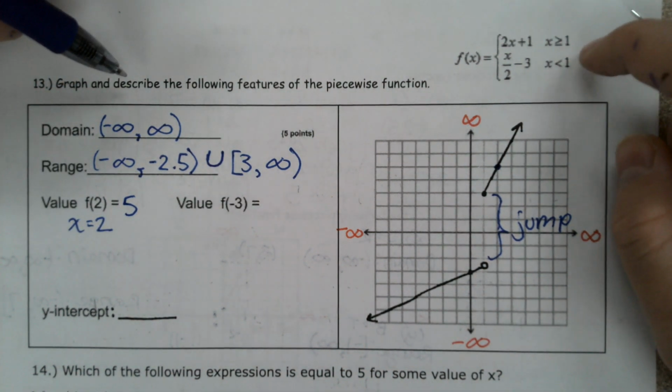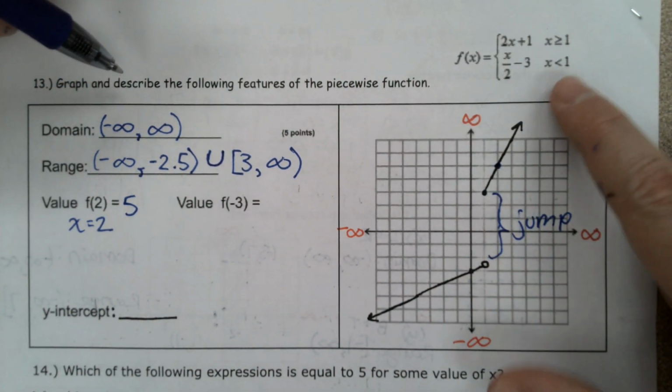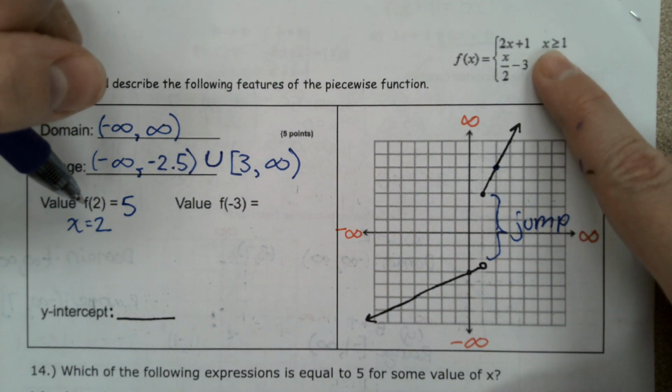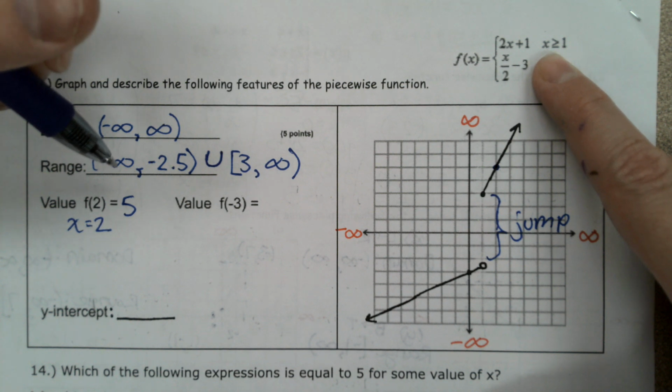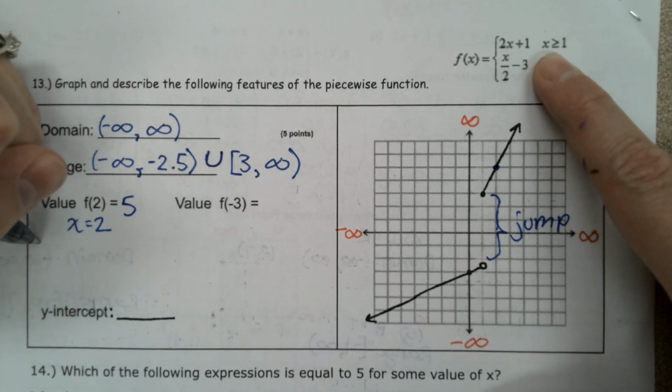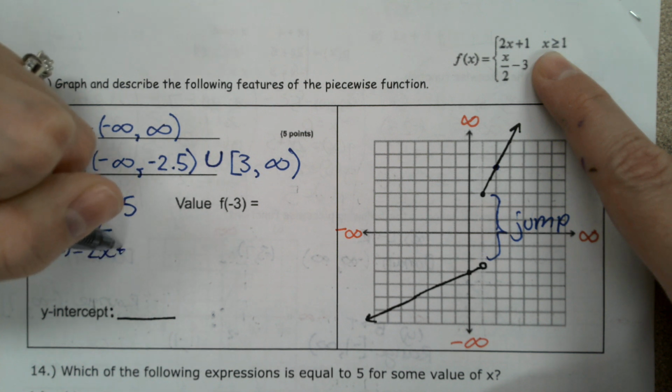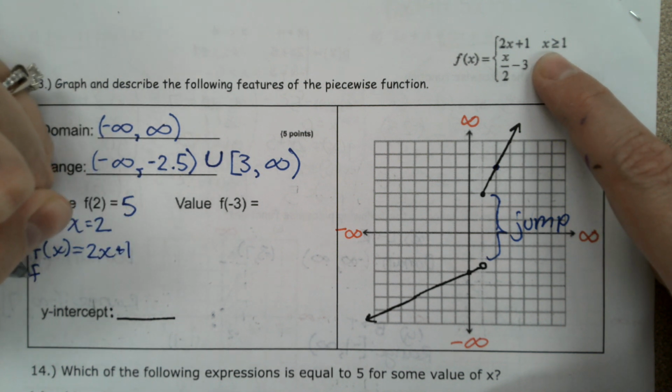Again, if you prefer this way, by plugging it in, 2 is not greater than or equal to 1. My goodness, what am I saying? 2 is greater than or equal to 1. So we have f of x equals 2x plus 1. So we're going to plug 2 in for x.